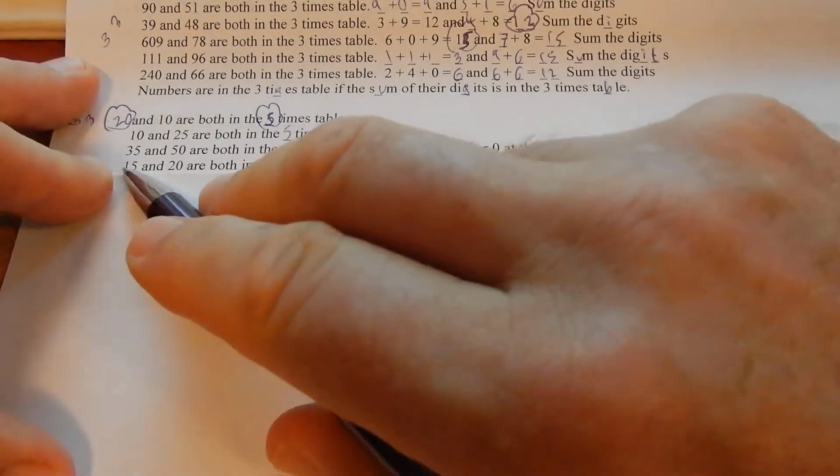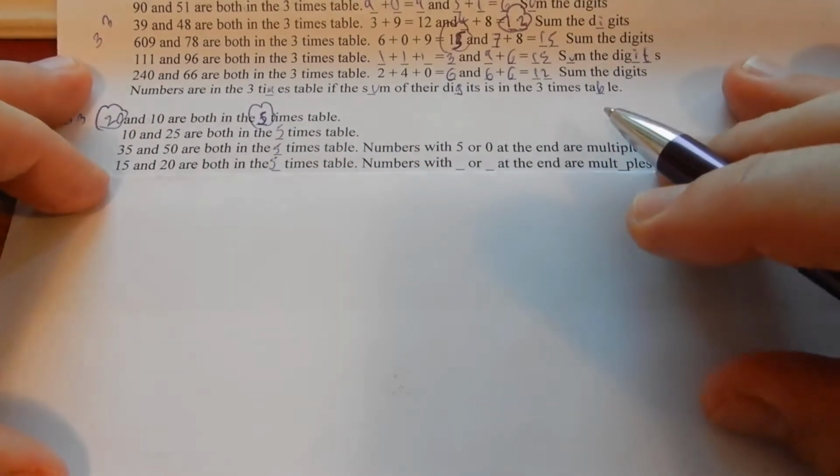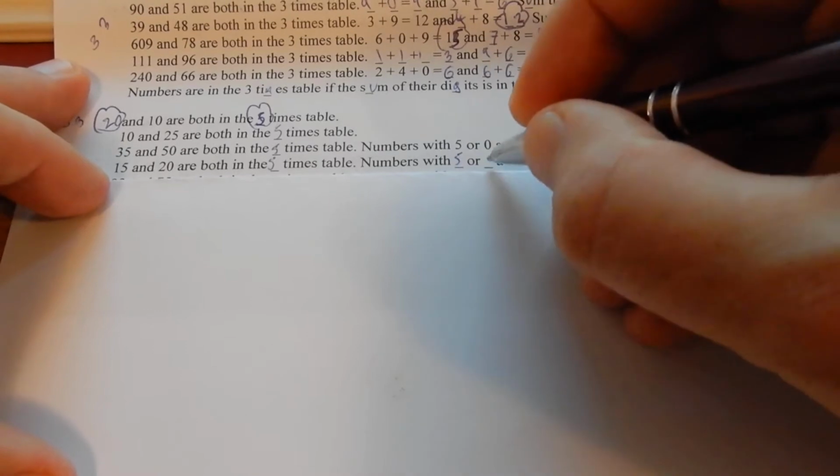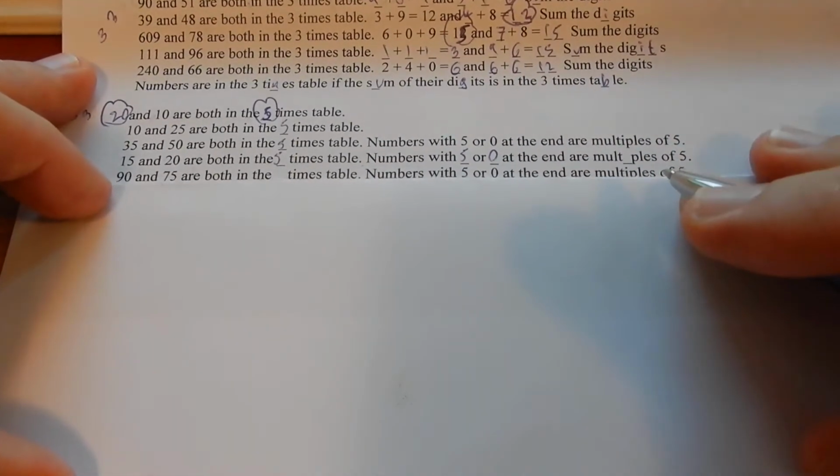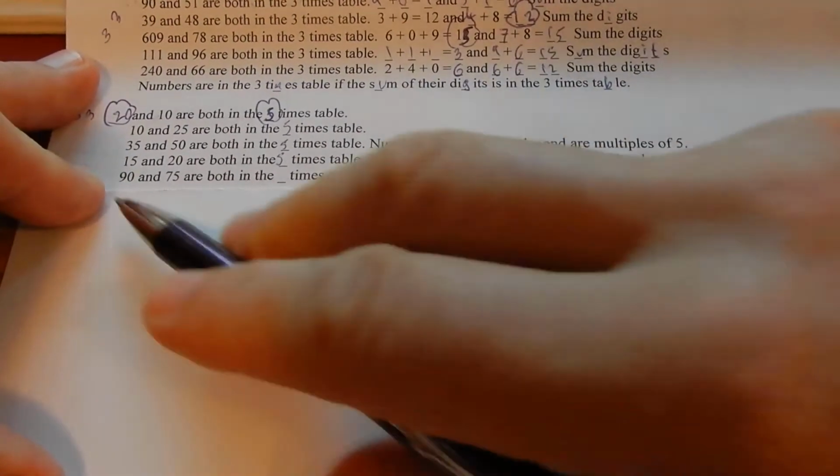15 and 20 are both in the 5 times table because they've got a 5 or a 0 at the end. Numbers with 5 or 0 at the end are multiples of 5.